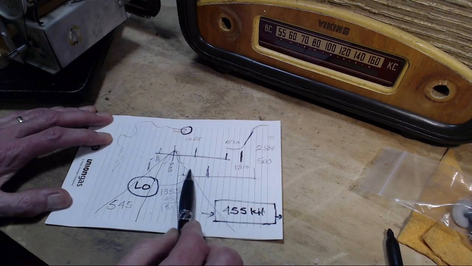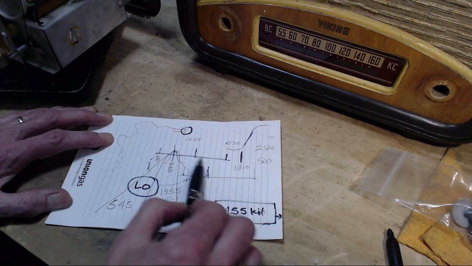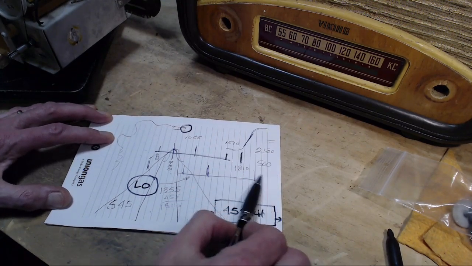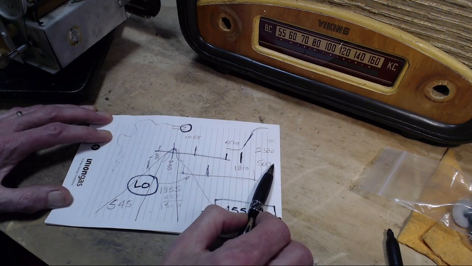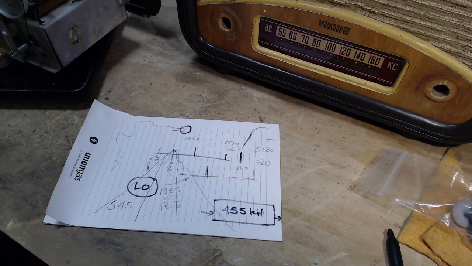So part of the images are coming from the upper part of the AM band, and the rest of it will be coming from beyond the AM band. Okay, I think that's enough.